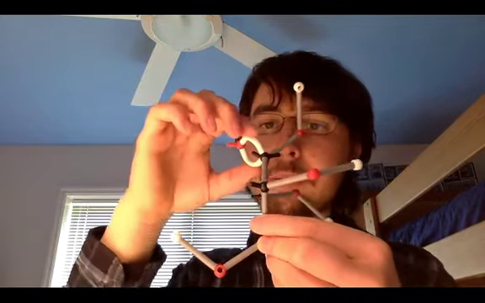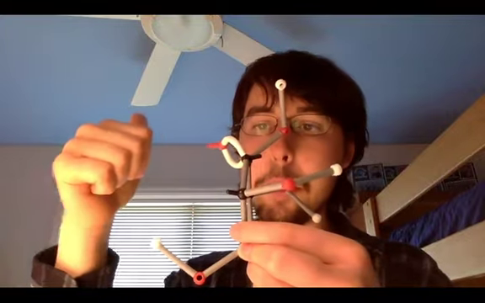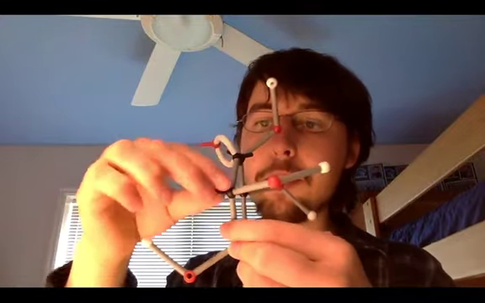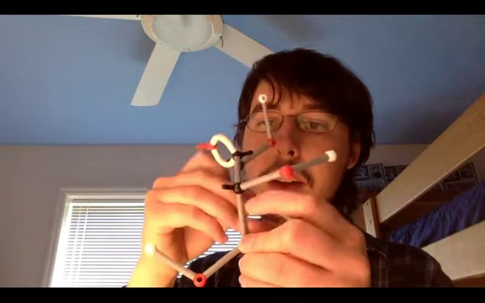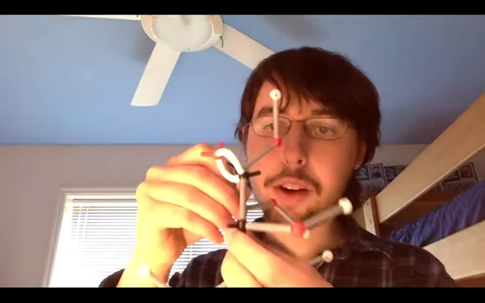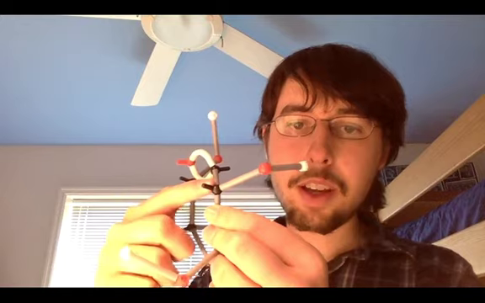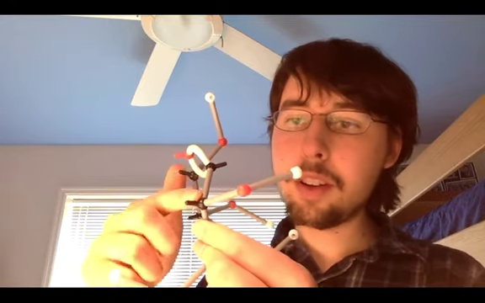So as long as I keep the molecule like this, the carbonyl group will be pointing upwards. And now if I go to carbon, so this is carbon 1. The one that's connected to it is carbon 2. And so if I look at carbon 2, the hydroxyl group is pointing to the right.